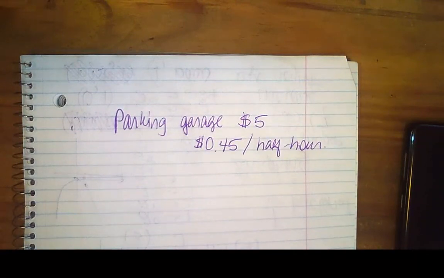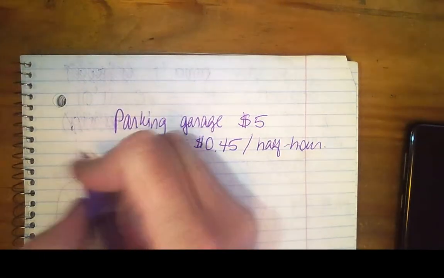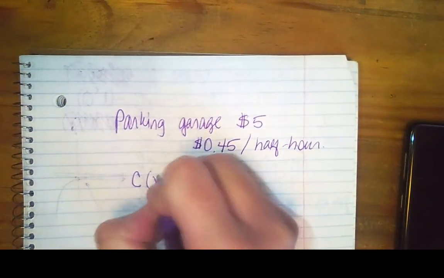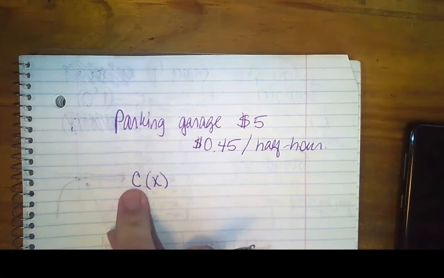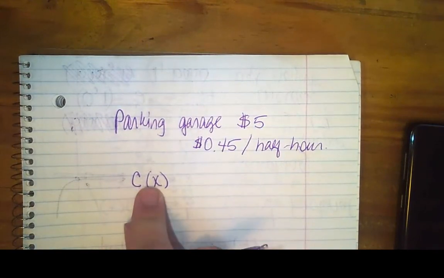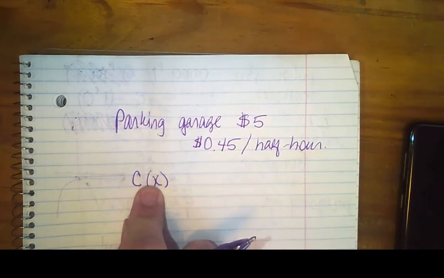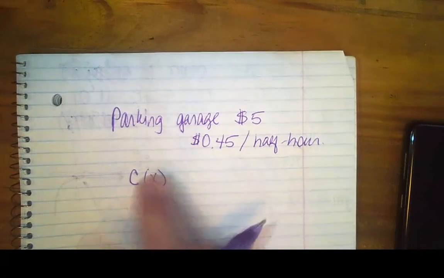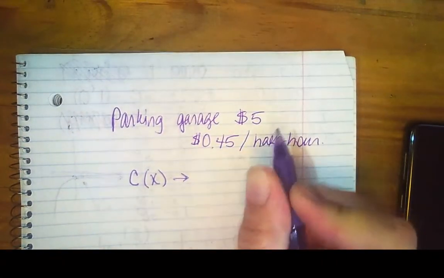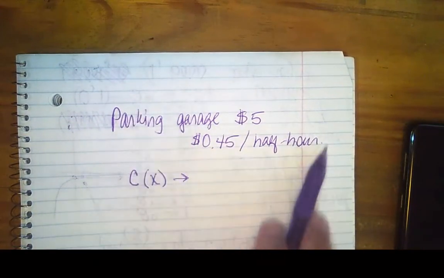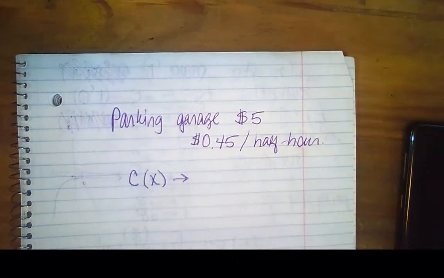So I want to identify a cost function. So we're going to label this as C of x. So cost in terms of x is going to give us what answer? So what this means is when I start writing this in mathematical notation, it's going to tell me what my actual final answer is, okay?